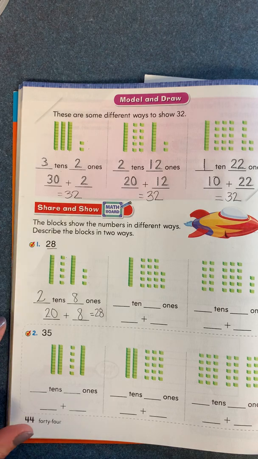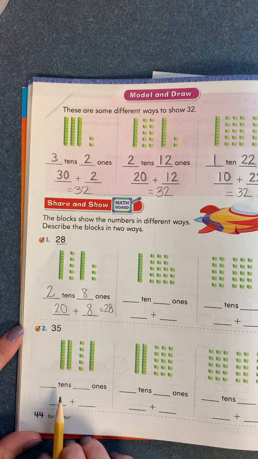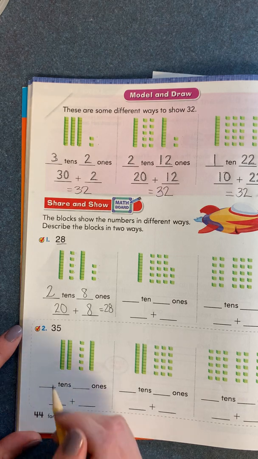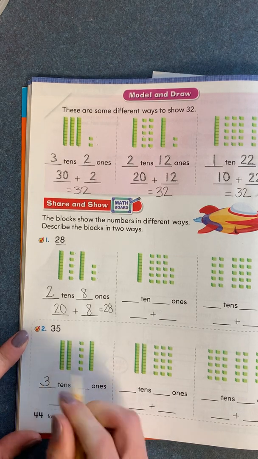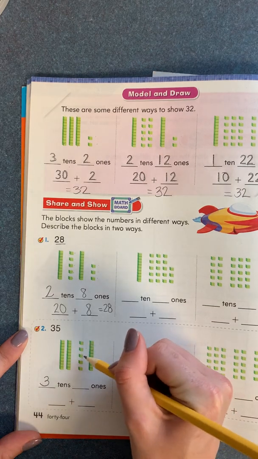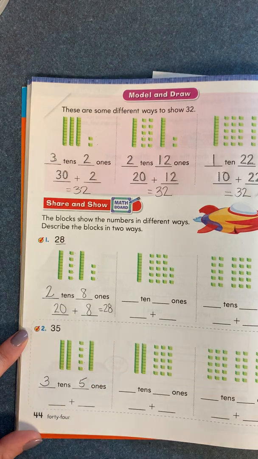Okie dokie, Smokies, here we go for number 35. So let's take a look here and see how many 10s we have. What do you see? I see 3 10s. And for 1s, I see 5 1s.